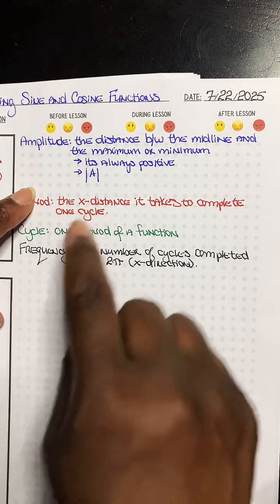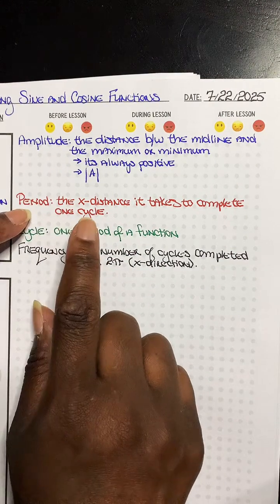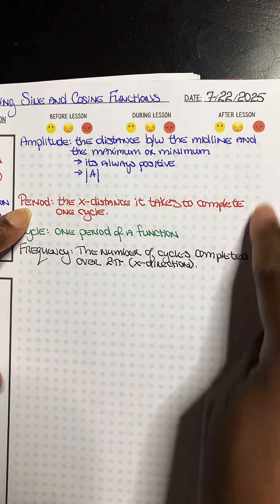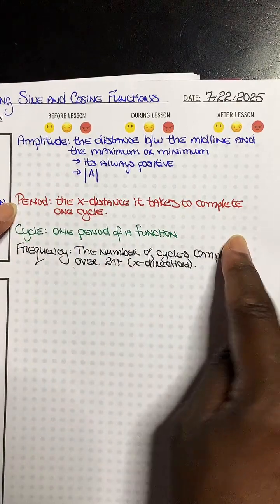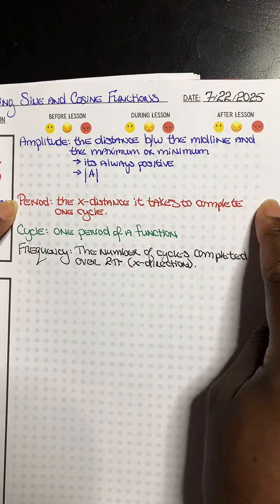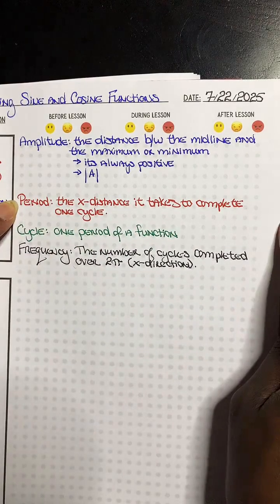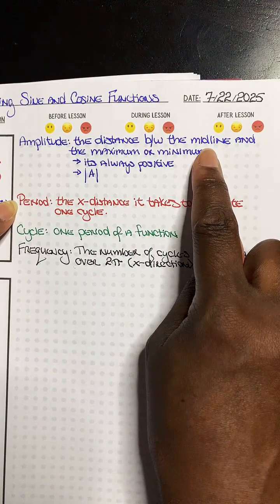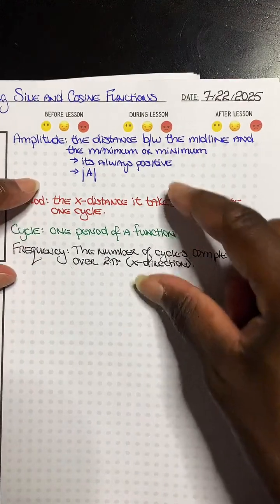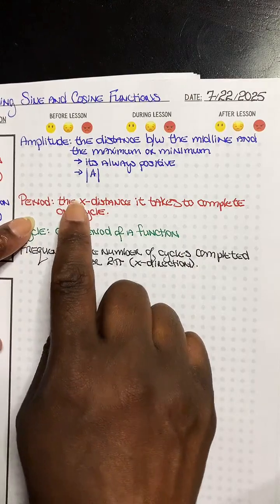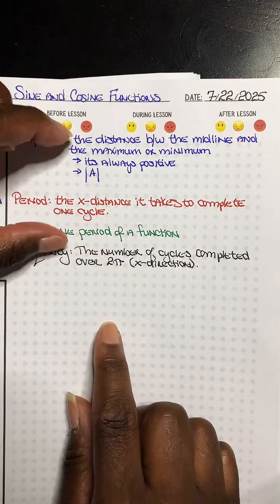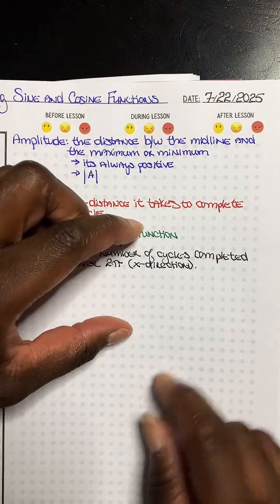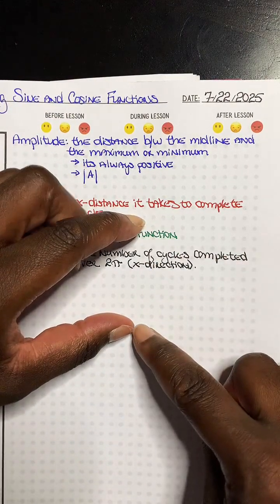If you look at a sine graph, you're probably wondering what a sine graph looks like. Think of sound waves, and everyone loves to think about sine waves. If I'm splitting that wave in half, that will be my midline. Majority of the time, your midline is going to be your x-axis, unless there is some kind of shift. The amplitude is the height from that midline to your maximum point, or from that midline to your minimum point.